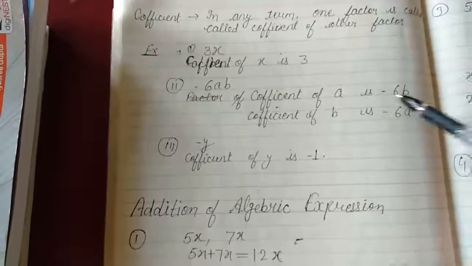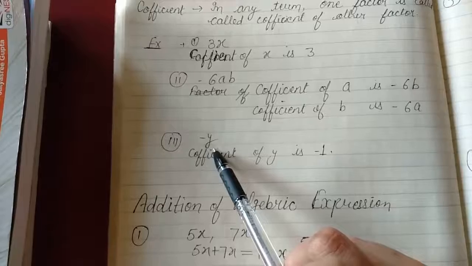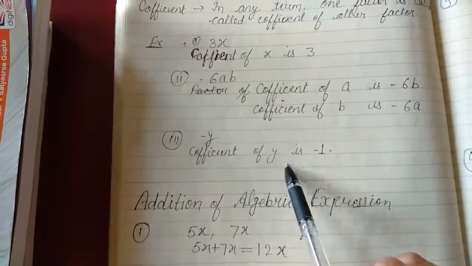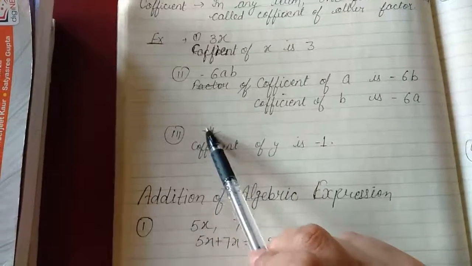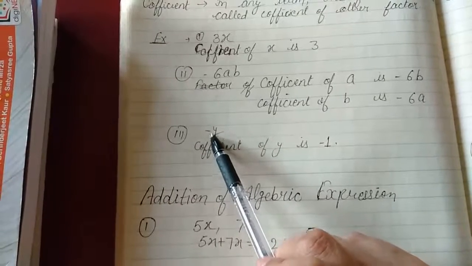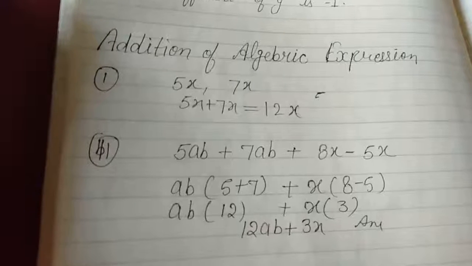Okay. Now there is only a single term like this, minus y. So what is the coefficient of y? Coefficient of y is minus 1, because there is no other value, so we will consider 1. So the coefficient of y is minus 1.